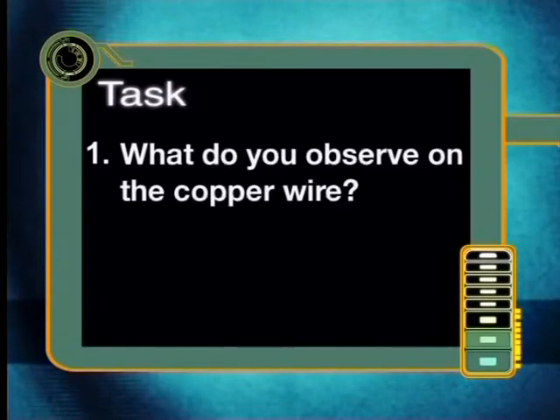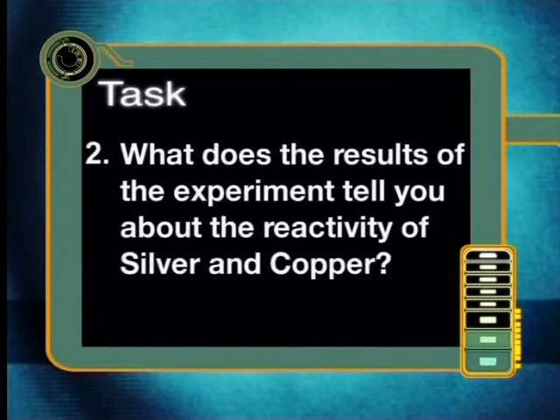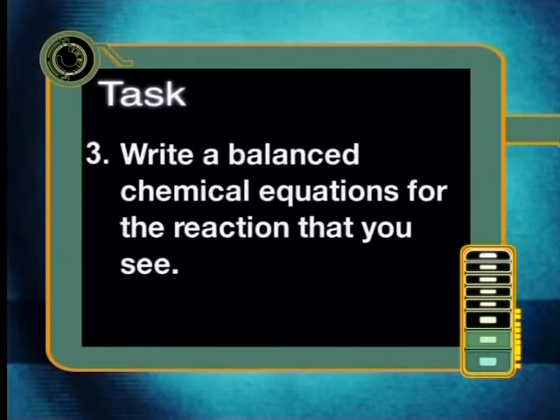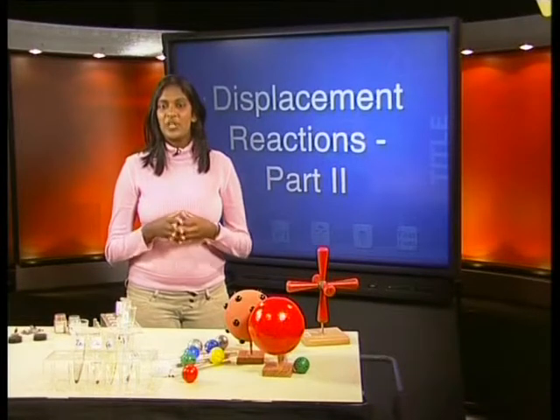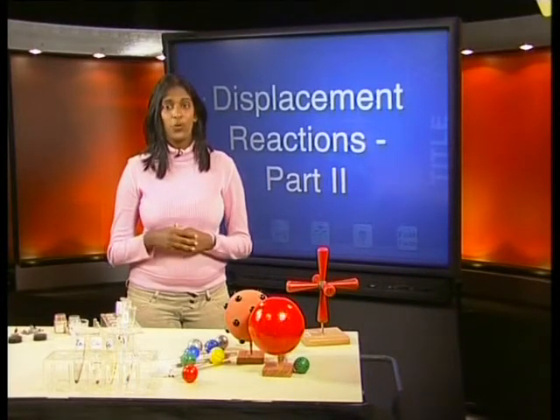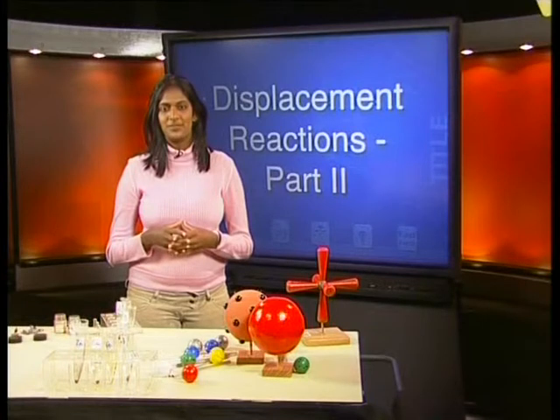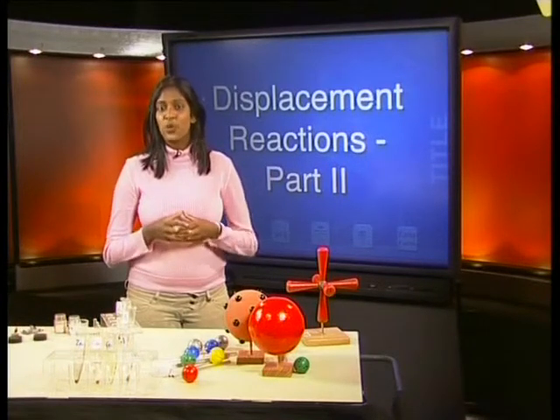Now, can you answer the following questions based on the results of this experiment? What do you observe on the copper wire? What does this tell you about the reactivity of silver and copper? Write a balanced chemical equation for the reaction. Enjoy this experiment. We'll see you next lesson with the results. The experiment that John just showed us is also called the silver tree experiment. Does that give you a clue as to what your results will be?